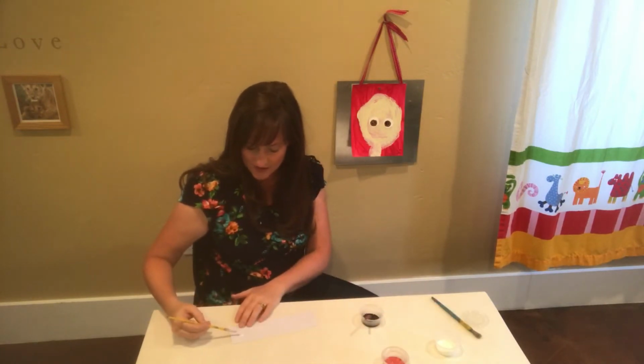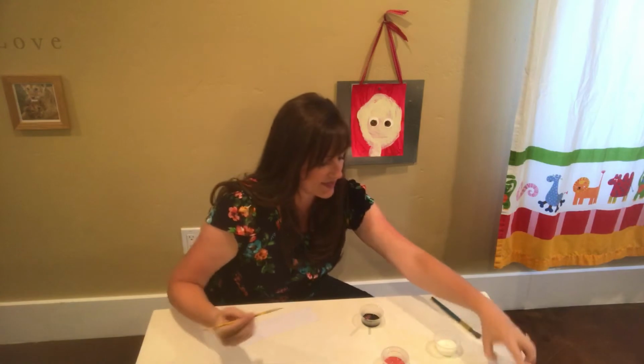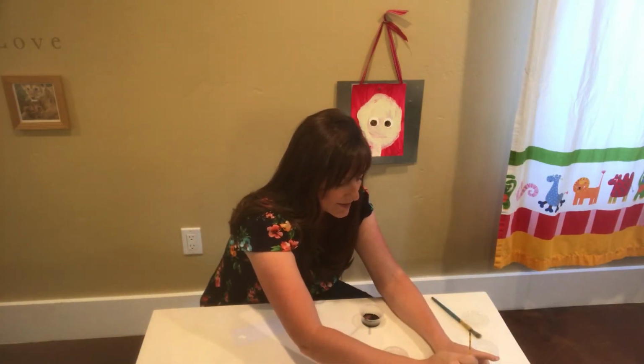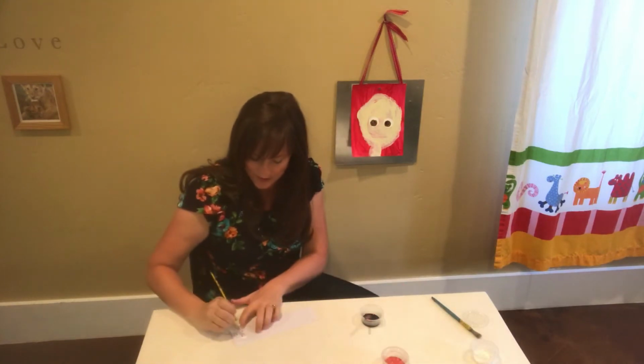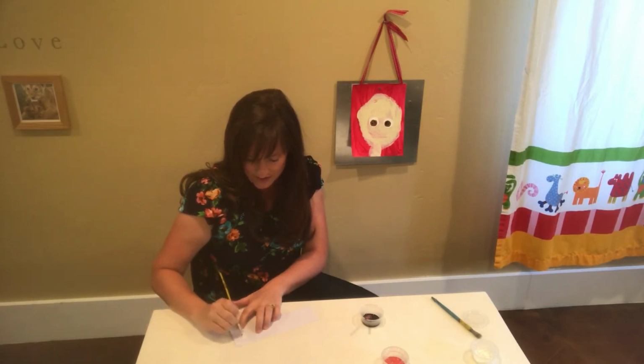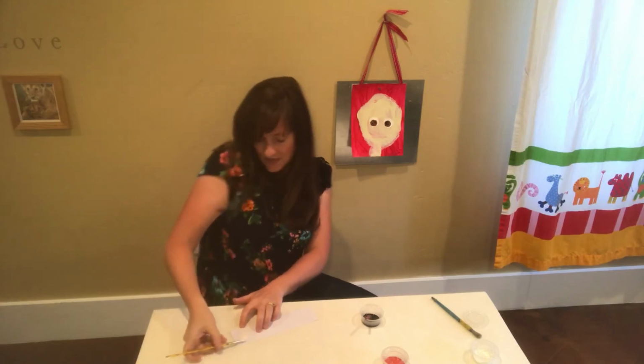I'm going to put that right here. And I'm going to take a tiny little dab of brown. Just a tiny little bit, and stir it up in there. Kind of make a really light brown. It's not the same color as my face. We want it a little bit different, but pretty close to the same color to do your nose.